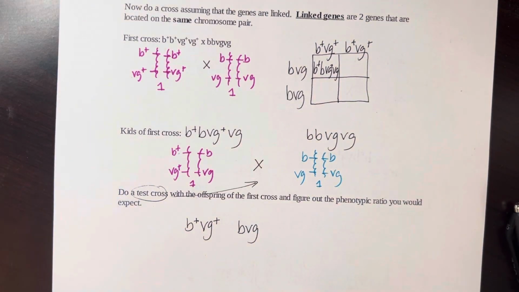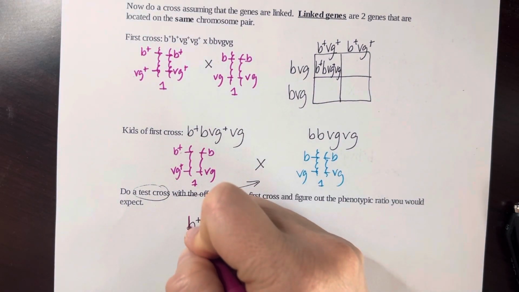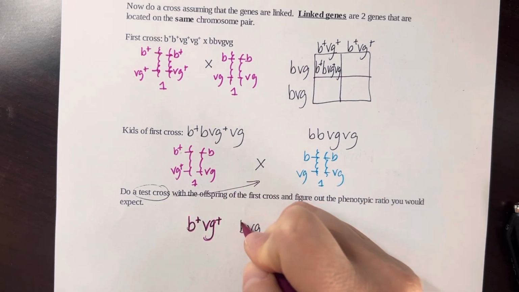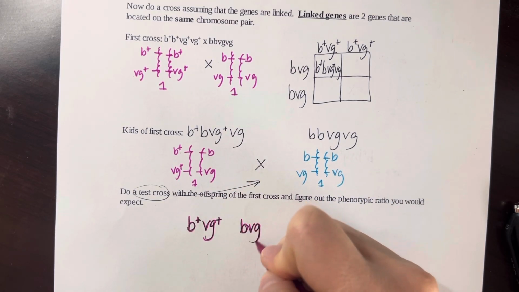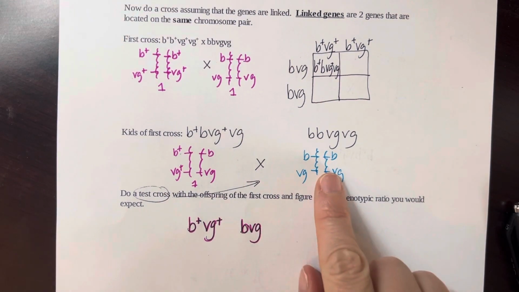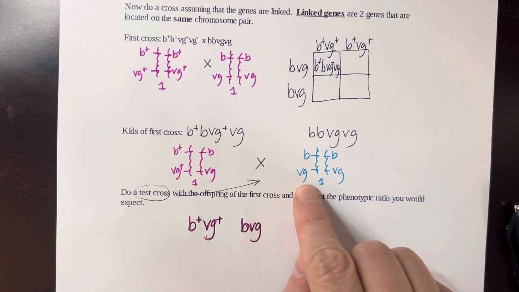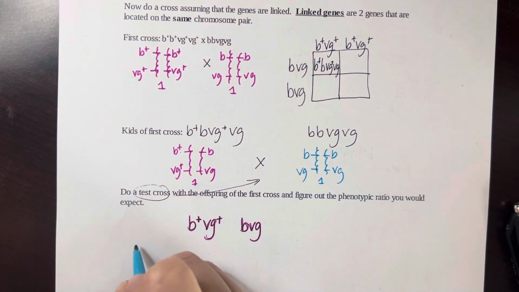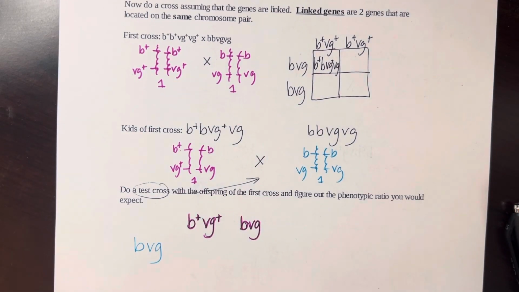I should have done that to relate those to that parent. All right, those are the possibilities for that parent. And then this parent's possibilities is this B and VG chromosome or this B and VG. So either way, they are giving a B and a VG.